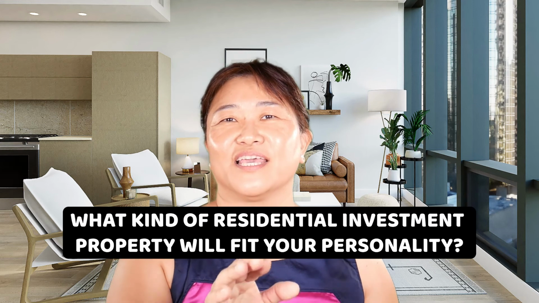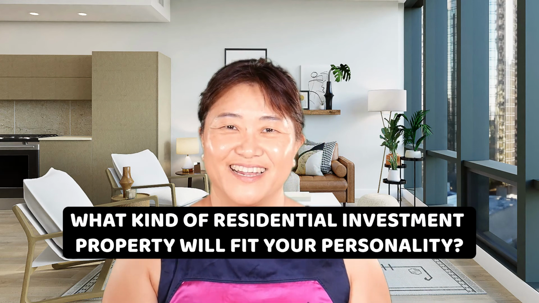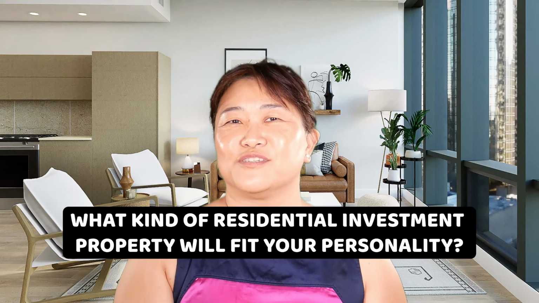After you hear me analyze and put them into different categories for you, what kind of investment property do you think will fit your personal needs or your budget better? Share with us or comment below, okay?